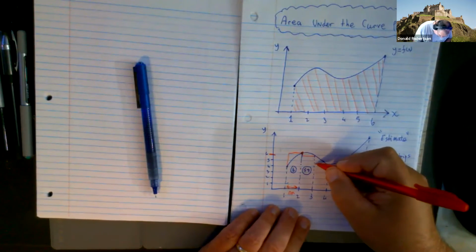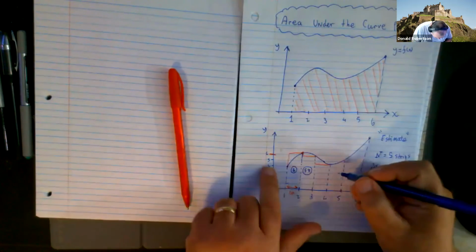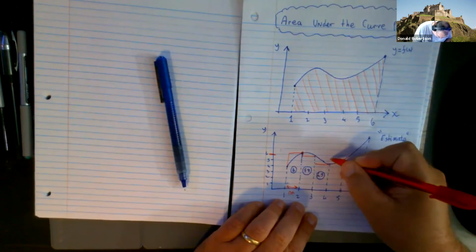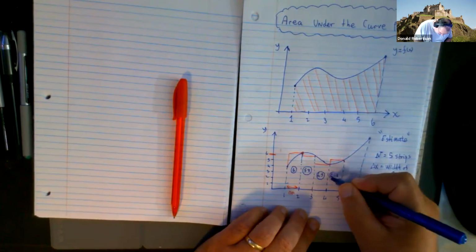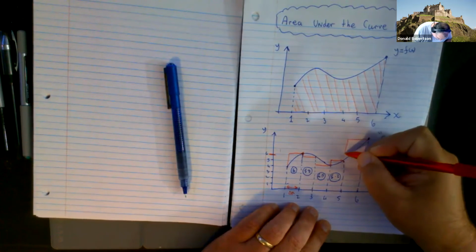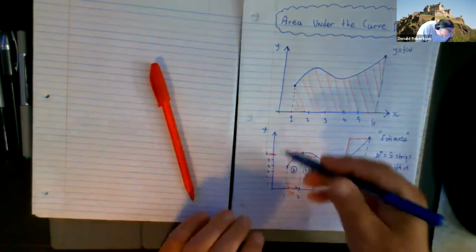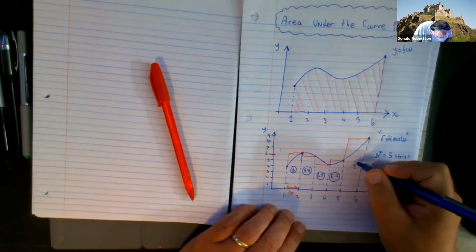Now, for this one, I would use the third strip. I would use the right-hand side again. And that's about, I don't know, 4.5, say. Then if I take my fifth strip, it's about here. And this one is 1 unit by about 5.2, I'm saying. And then in the last strip, I would be using the right-hand side. And this would be 1 unit by 7, 8, 9. And so that would be 9.